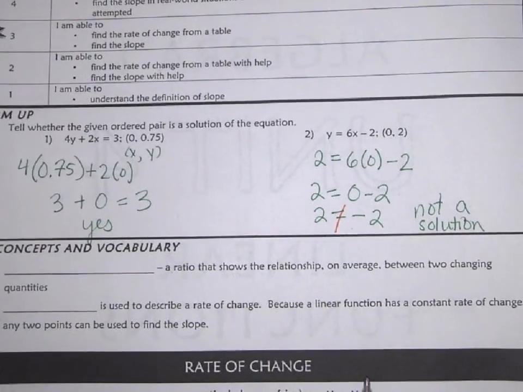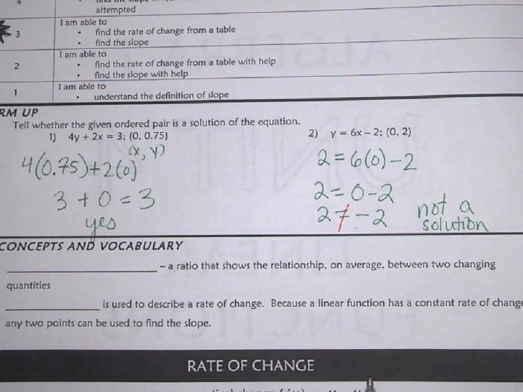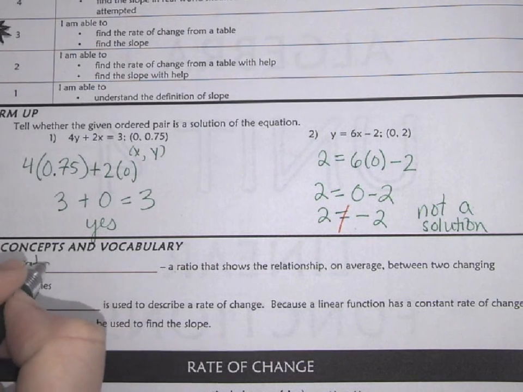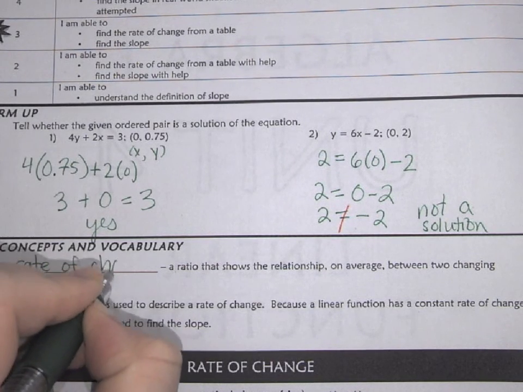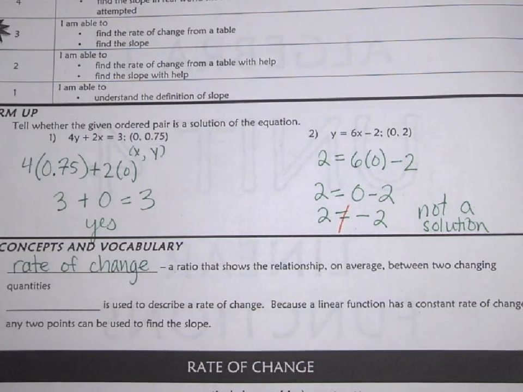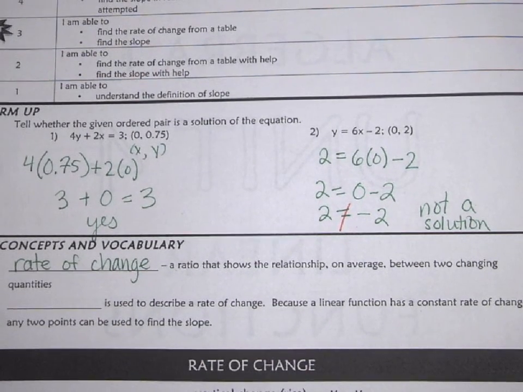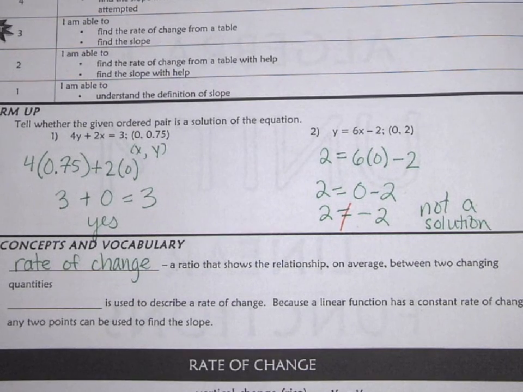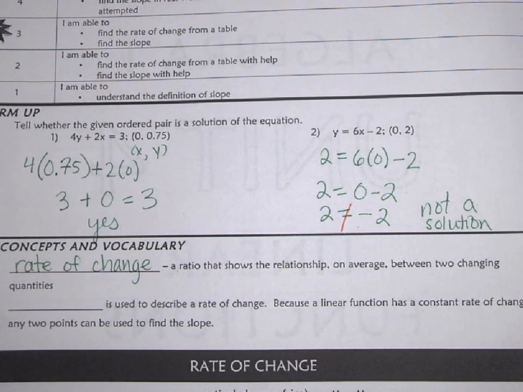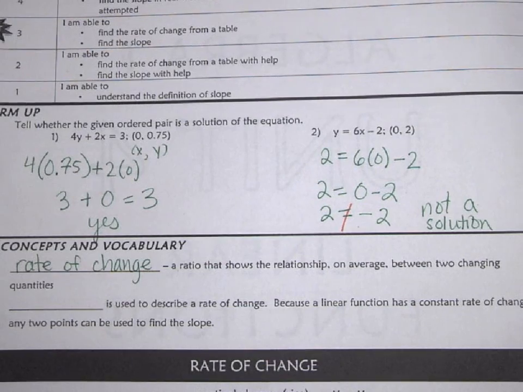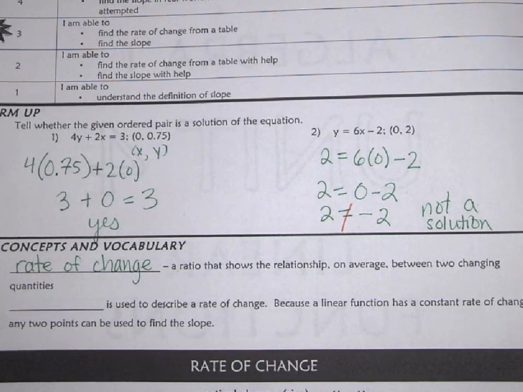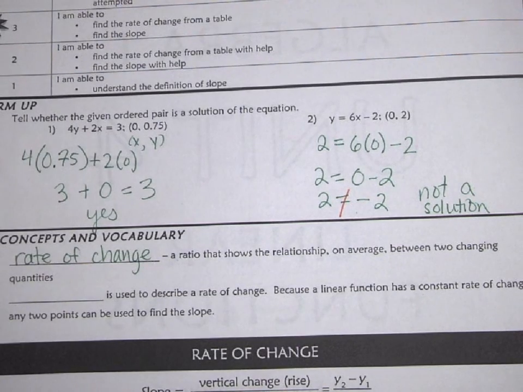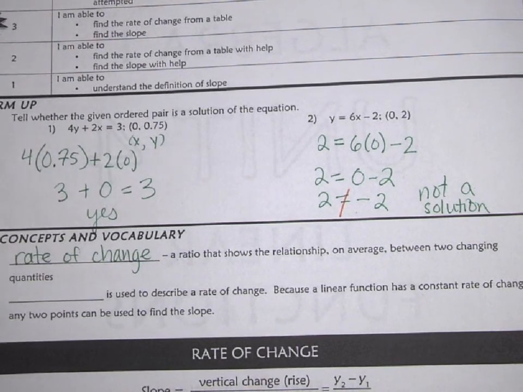All right, we have two vocabulary terms that we're going to be looking at. The first one is rate of change. Rate of change is a ratio that shows the relationship on average between two changing quantities. So you can have a rate of change for many different situations. It can be for a graph and a function, or you can have a rate of change for prices and things like that.